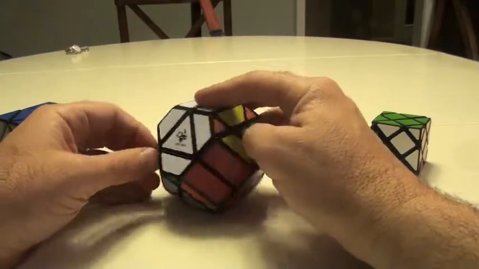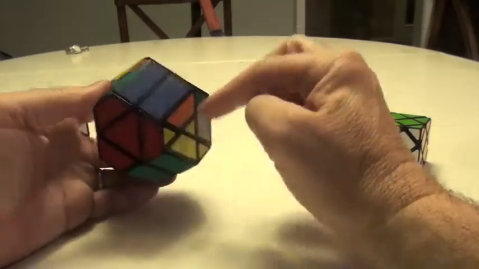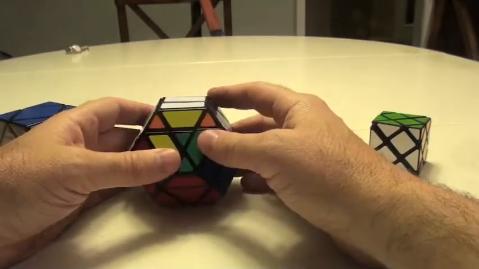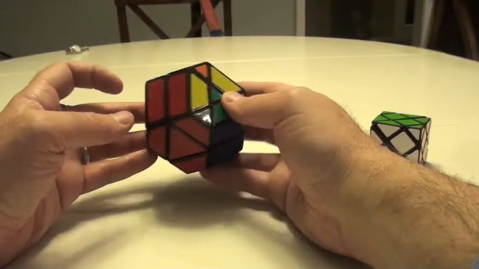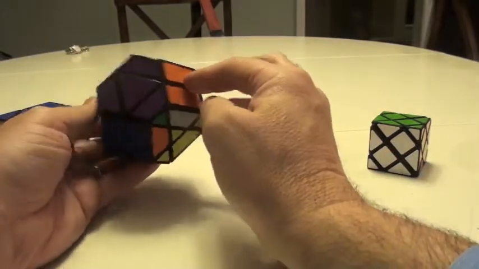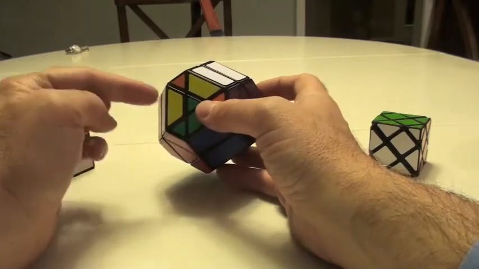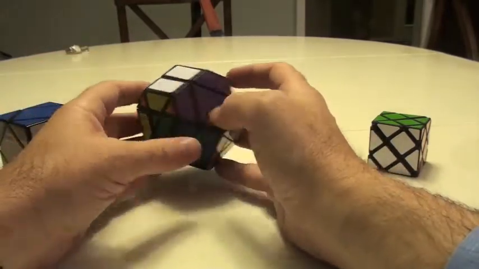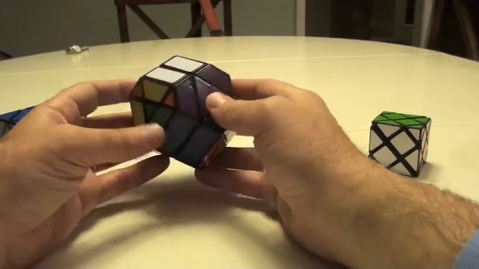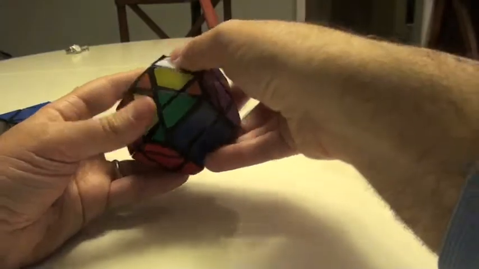So now this white one with the orange and green is going to come down to here with the orange and green. So we're going to go down, down, up, up, which will swap these two and also swap these two, which is what it's supposed to do. So the parity has been taken out. This red with the orange and yellow, yellow and orange rather, is supposed to go here with the yellow and orange. So all is right with the world, and this will come down to here.